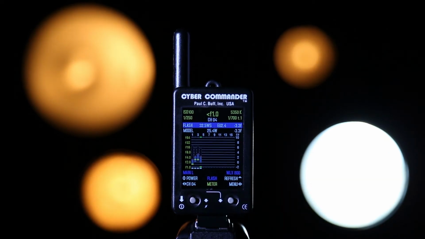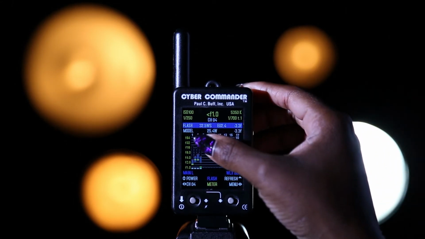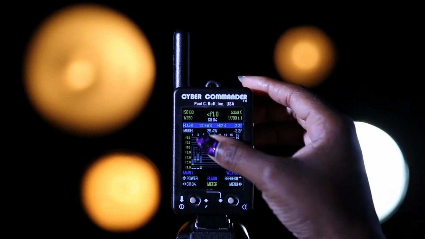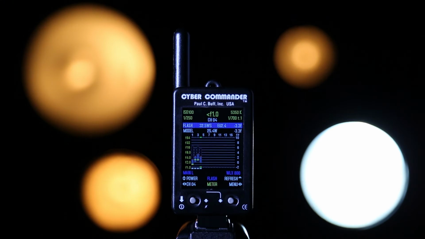So now that I've metered all of my lights, you'll notice that there is a yellow dash on each of my flash output bars. And the yellow dash is just a quick reference. It shows where my lights last metered when I metered them using the Cyber Commander's built-in flash meter. These yellow dashes correspond with the yellow f-stop numbers that you see on the left-hand side of the screen here. And once again, it's just a quick reference.